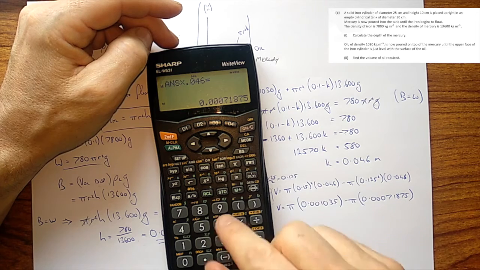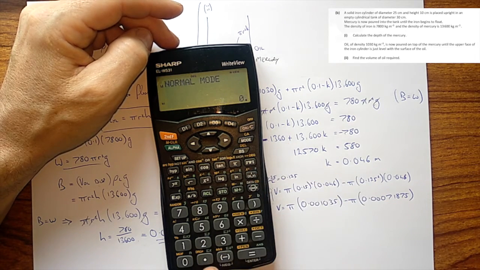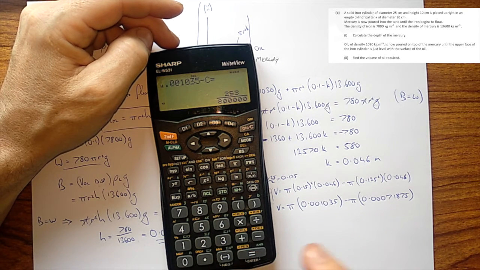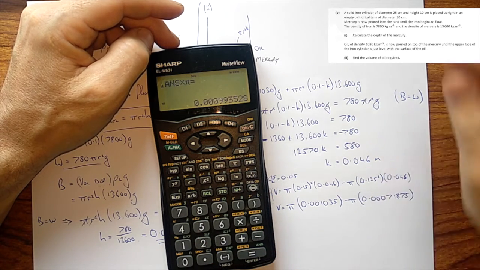All right, now you can actually store these, so I'm going to store that into C. So I am going to get 0.001035, should have stored this earlier, but I forgot, equals C, and that by pi equals that.